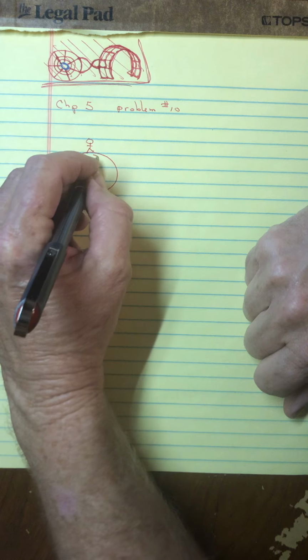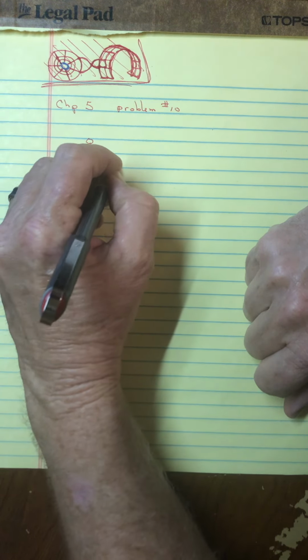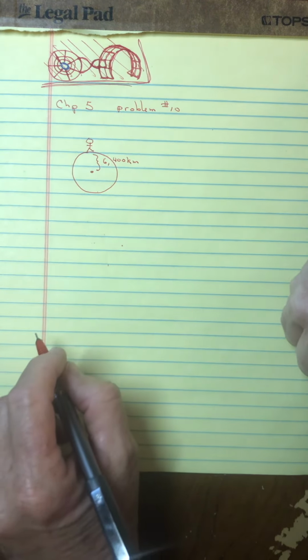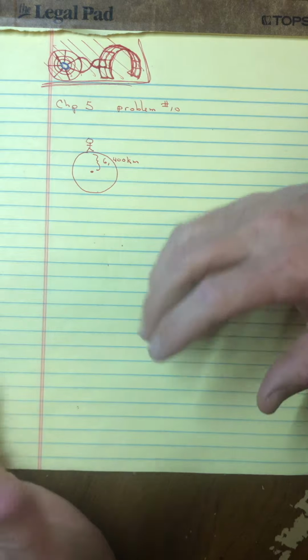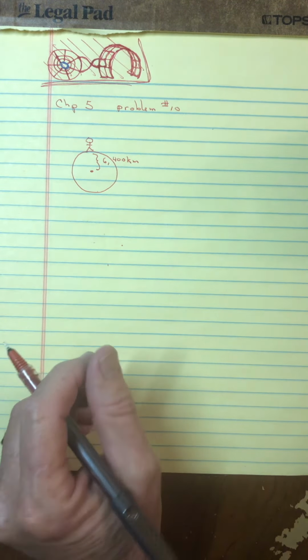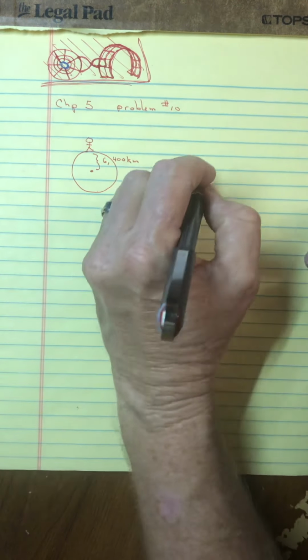And as they said, the Earth here has a radius of 6,400 kilometers. And that's the first part of it, because it says, how does the gravitational force on you differ when you're standing on the Earth? So this picture is for me standing on the Earth.